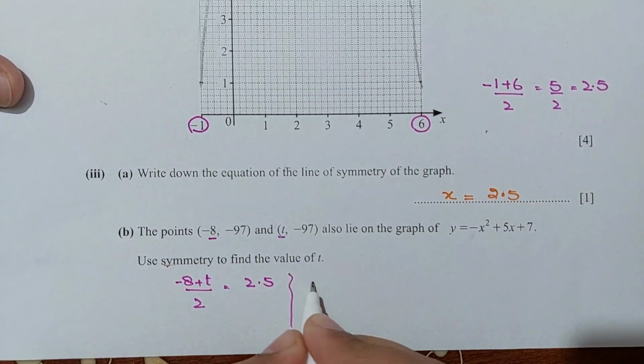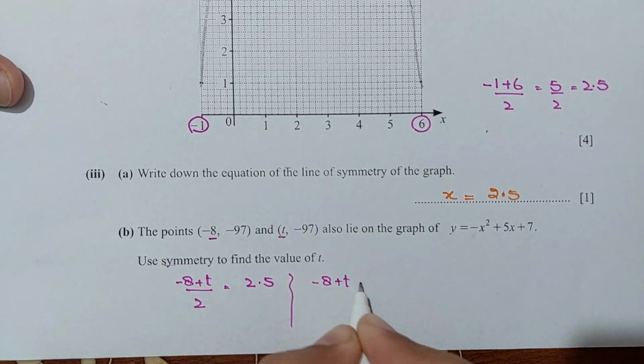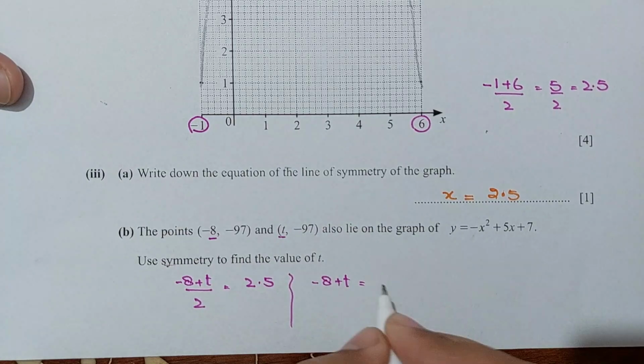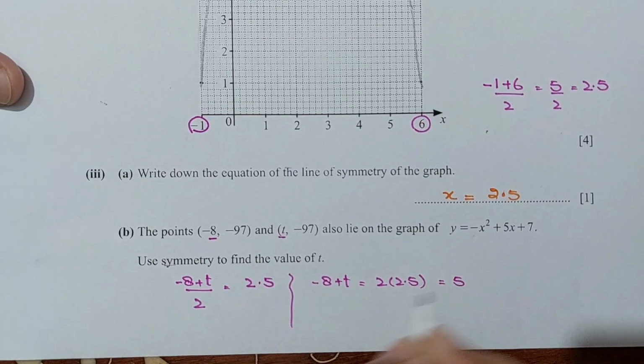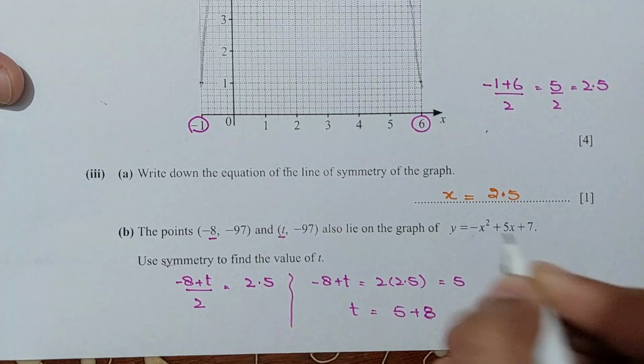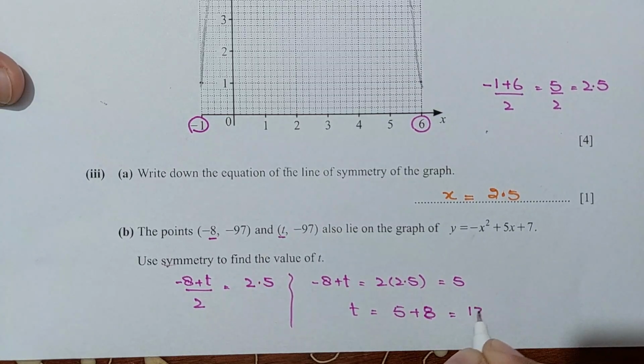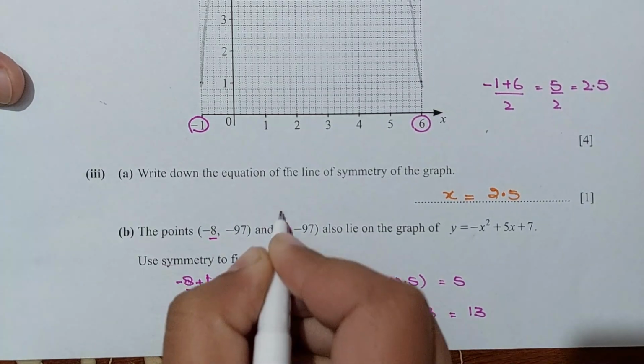So from here we have -8 plus t, so 2 times 2.5, 2 into 2.5, this is equal to 5. To solve for t, we can do 5 and add 3, add 8. This 8 is on the other side, and this is equal to 13. So this t value is 13.